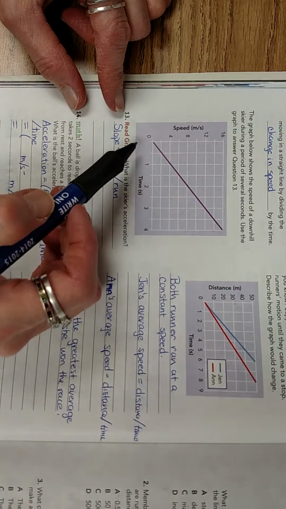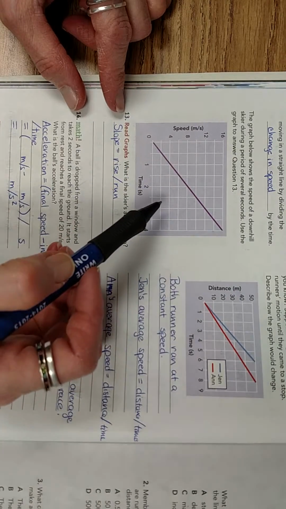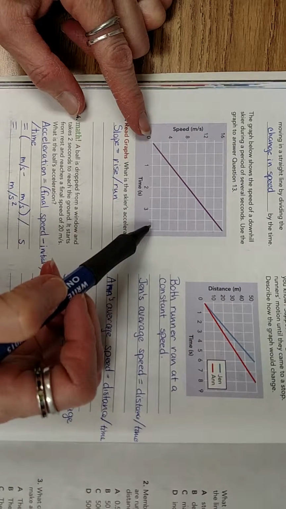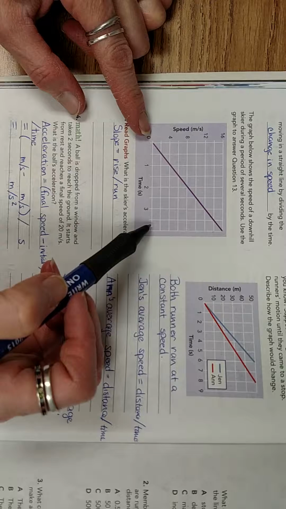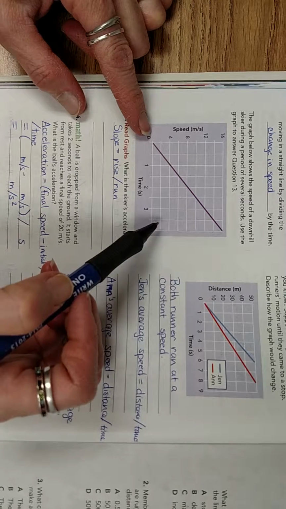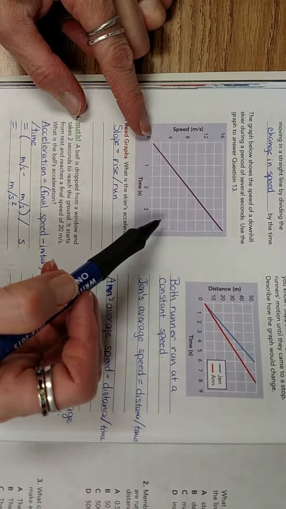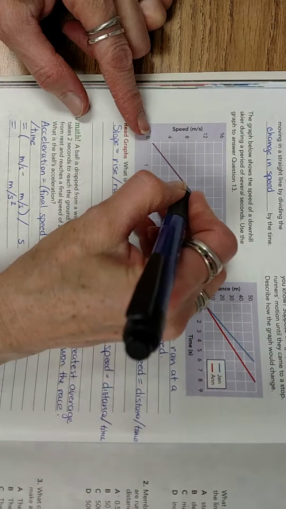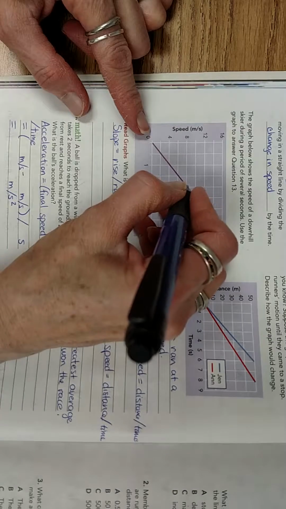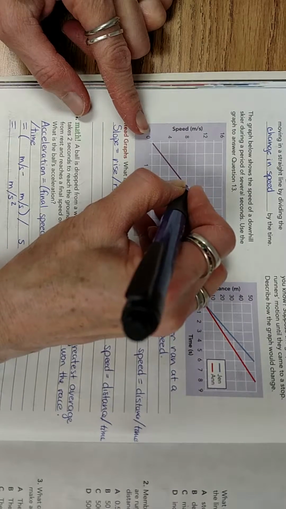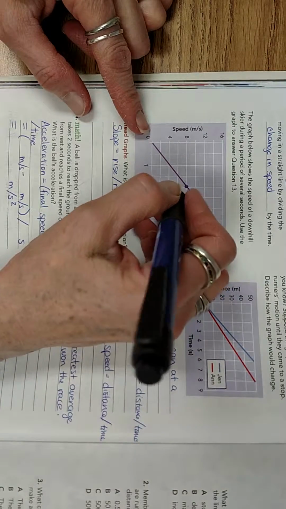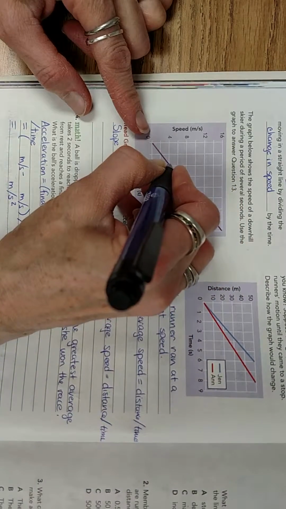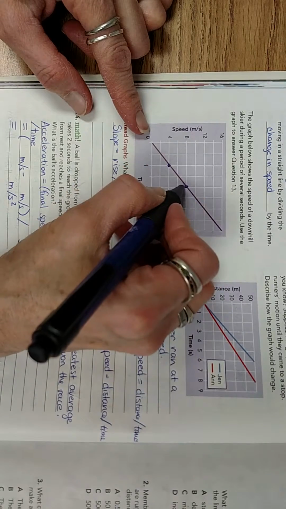In this, we can basically pick a point on the graph, let's say 8 meters per second, and let's say 4 meters per second, and we can just figure out the slope of this line, or rise over run.